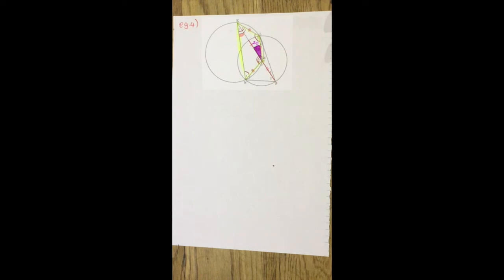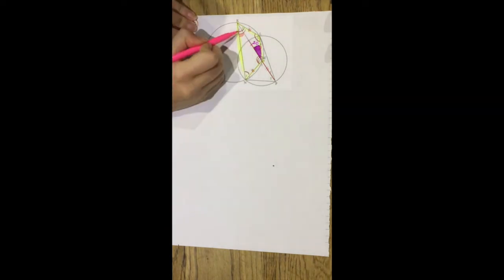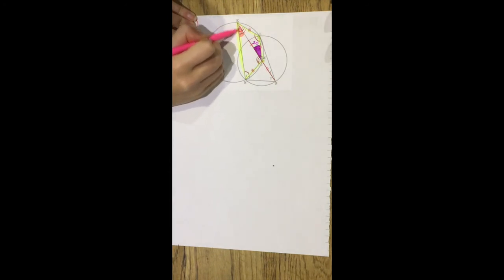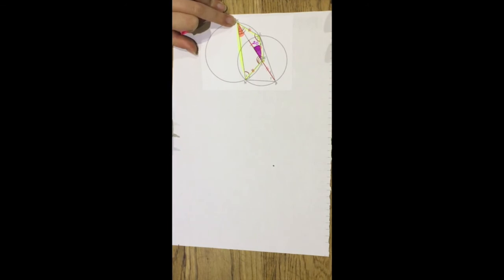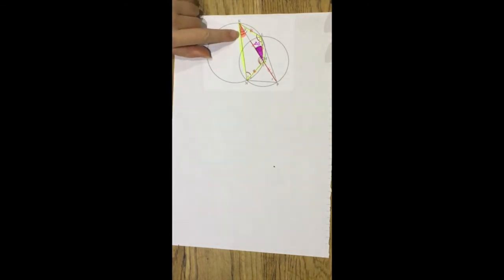Write down with reason the size of NKM. Funny enough, they just asked about what I was explaining now. NKM, they want this pink one. Now I can say for sure that K1, NKM, is equal to 20.